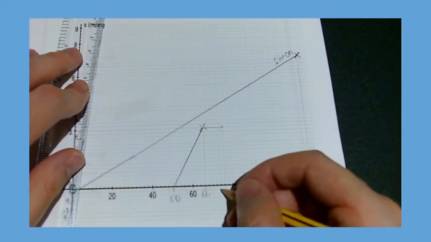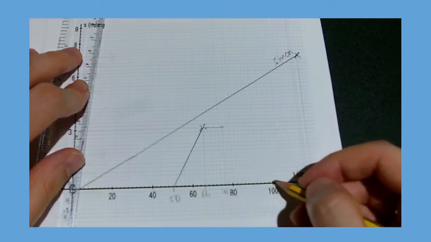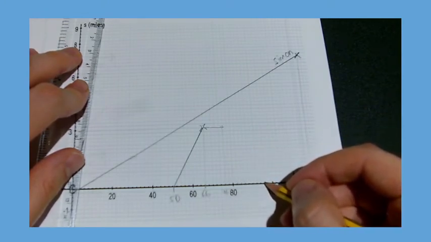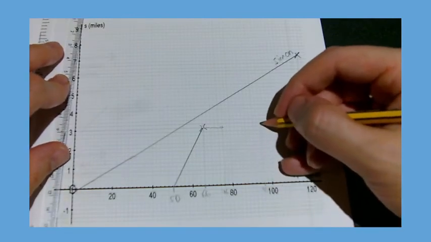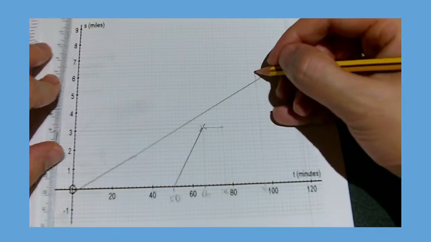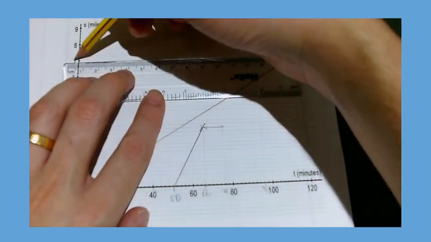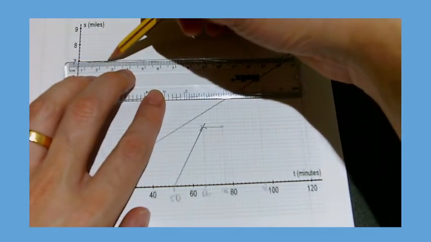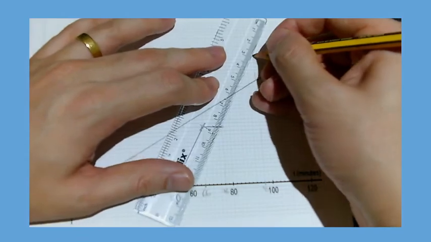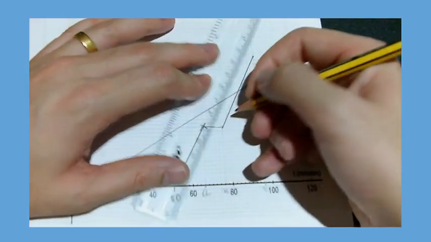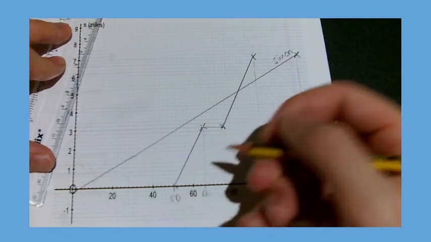So now we're at 76, and 20 minutes will take us to 96, which is here. So she does that. She then needs to go there. So if you draw those points together, that is Tracy.